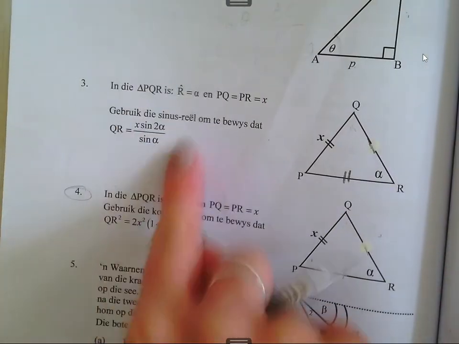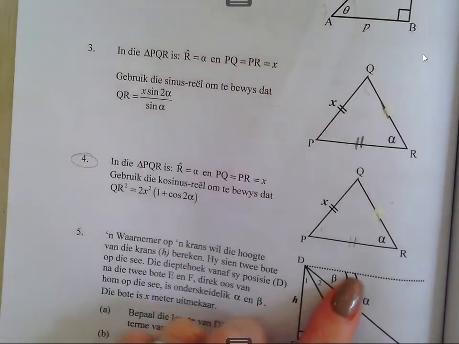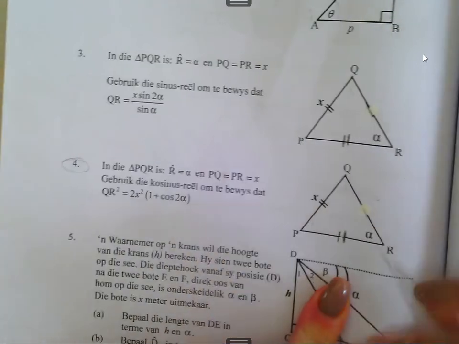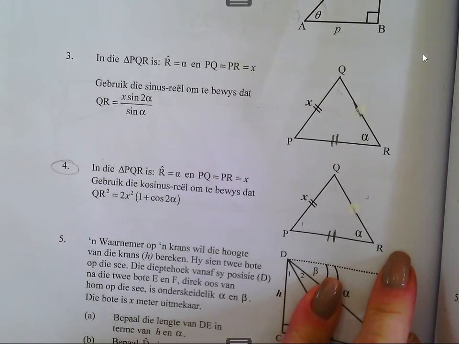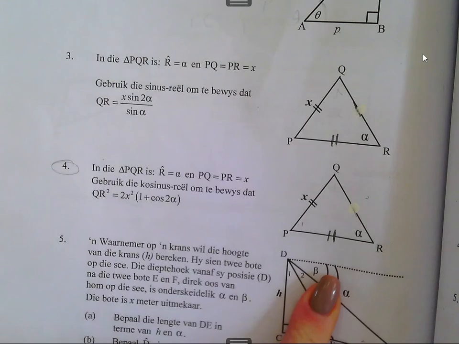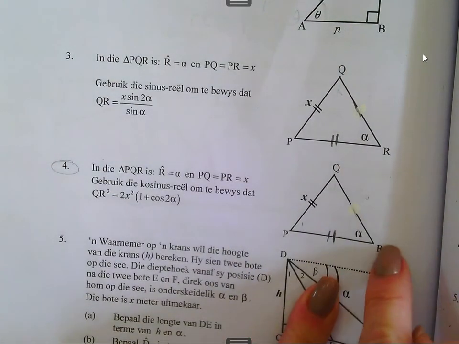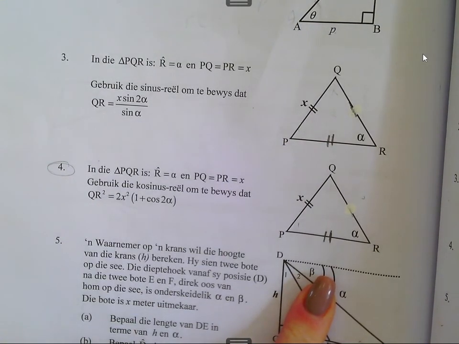Okay, you're going to do that number 3 for me. And then, for a challenge, you're going to do number 4 for me as well. Just look, it's the same triangle. It must also be PQ equal to PR. But now they want you to use the cosine rule to prove that QR squared is equal to 2x squared bracket 1 plus cos 2 alpha.